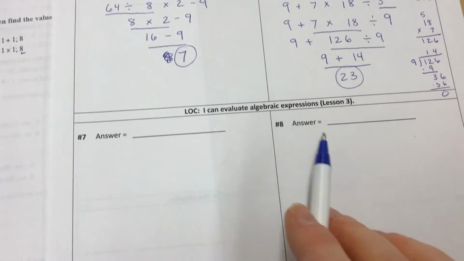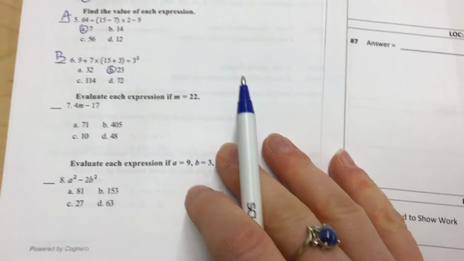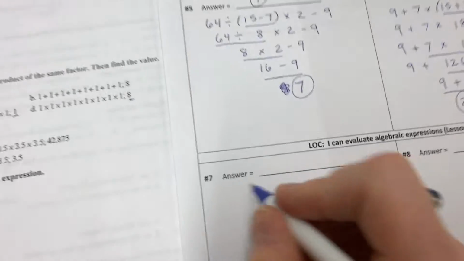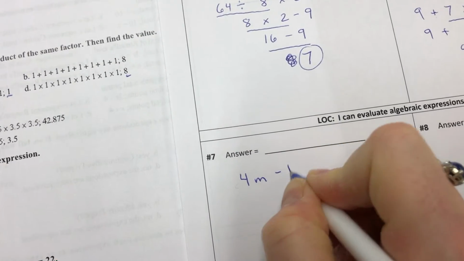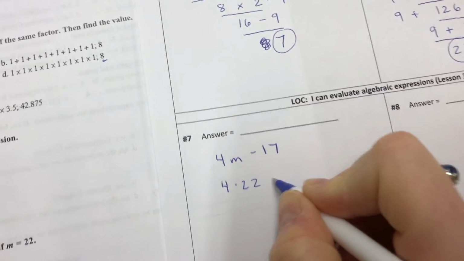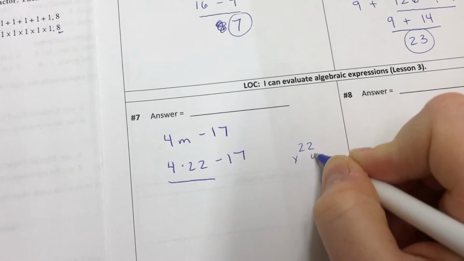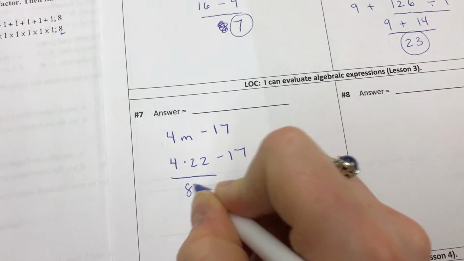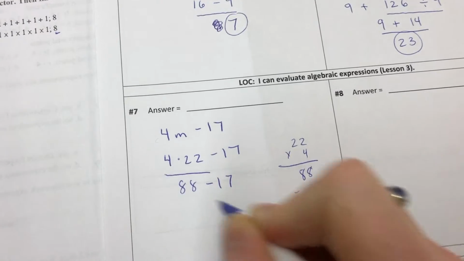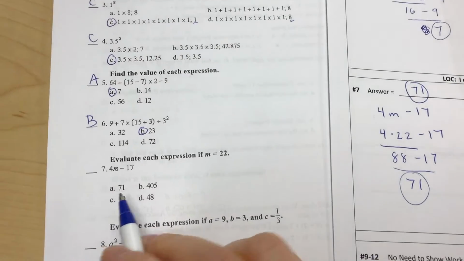Okay, for 7 and 8, it's I can evaluate algebraic expressions, and we did that in lesson 3, and we're going to show our work. So it's 4m take away 17, and m equals 22. So 4m take away 17, 4 times 22 take away 17. Let's see what 4 times 22 is. That would be 88, right? And 88 take away 17 is 71. And 71 is A.